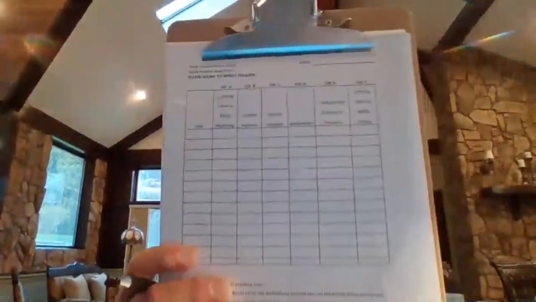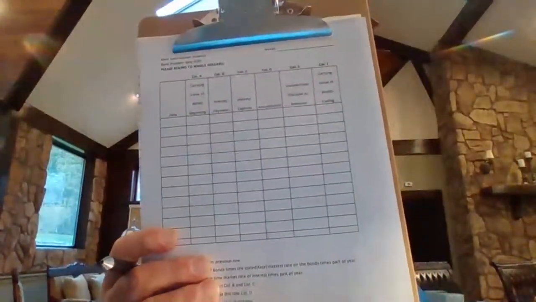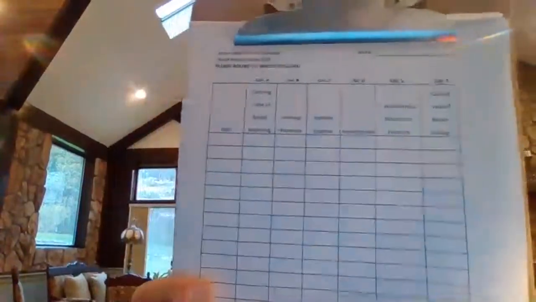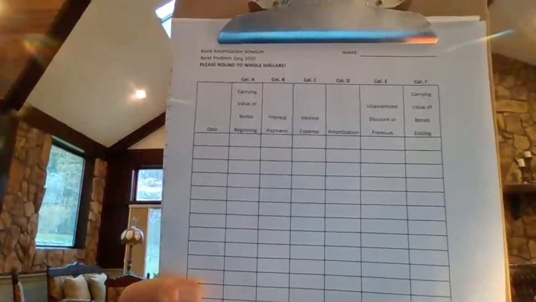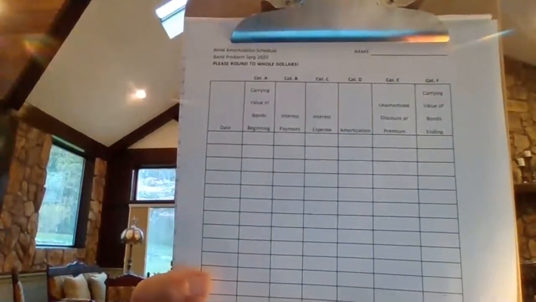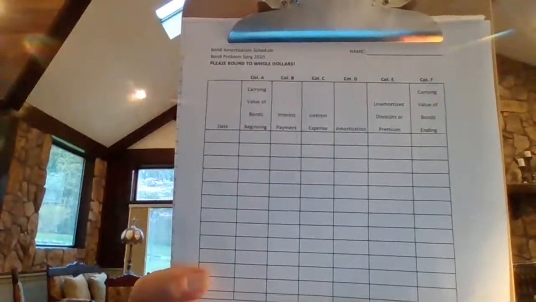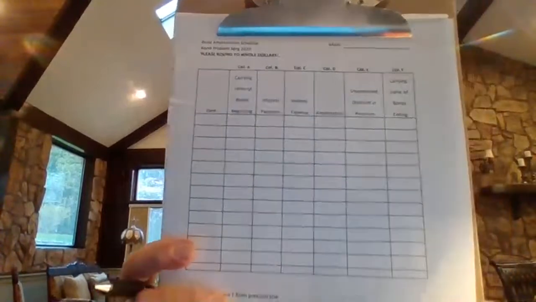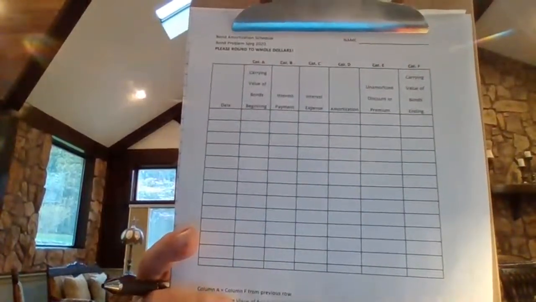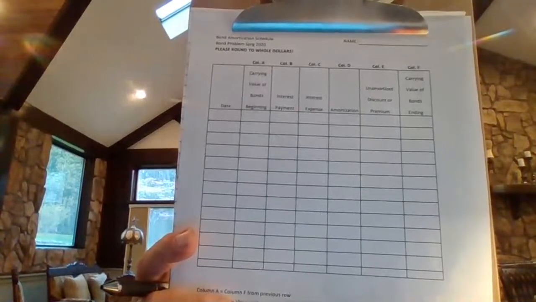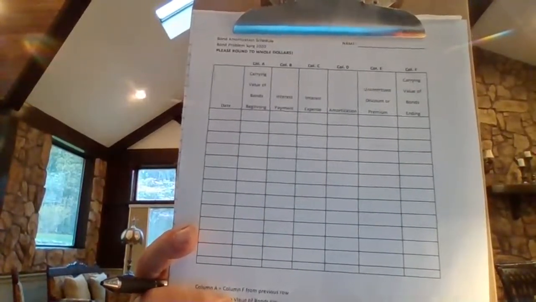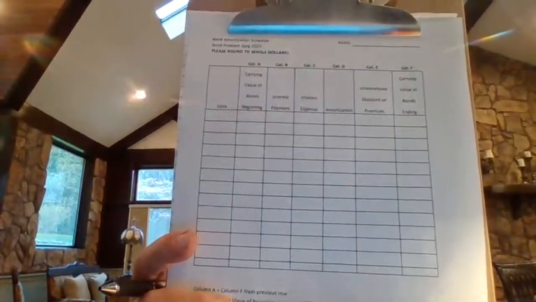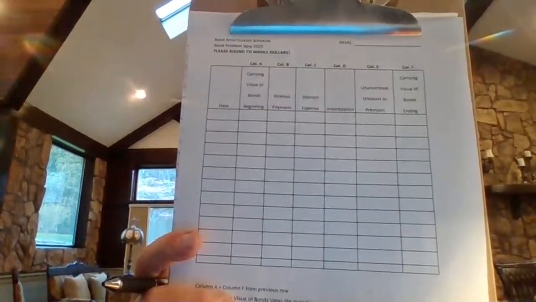So you can see we have 7 columns on this form. The first one being for the date. I didn't name that one. I'll have the dates typed in there on the final exam. But we have column A, B, C, D, E, and F. And then on the bottom I have a legend of how to compute each one of those things and where the numbers come from. But the first one is a carrying value of the bonds at the beginning of the period. And the period we're talking about is the interest period, the 6-month intervals.